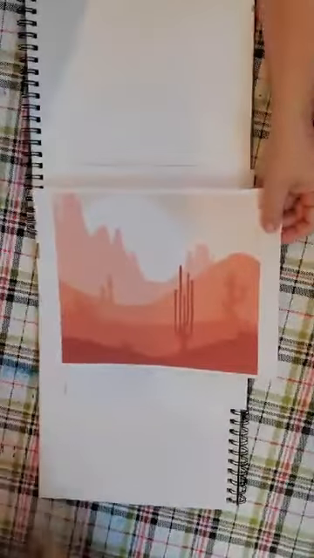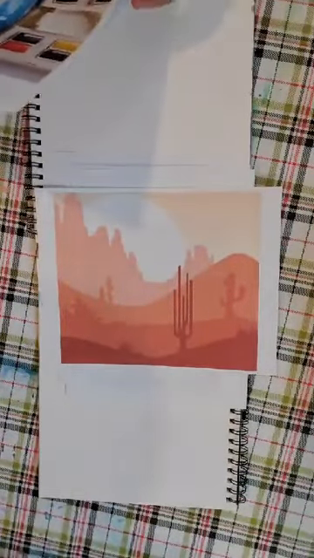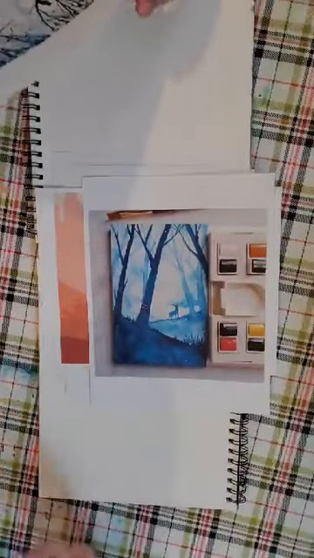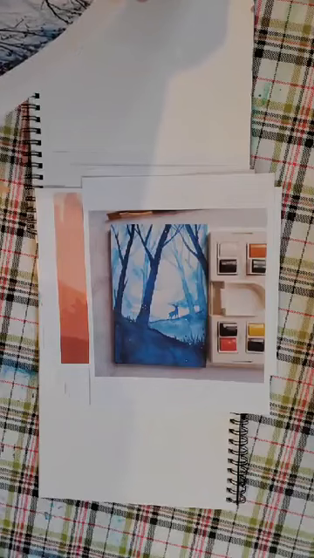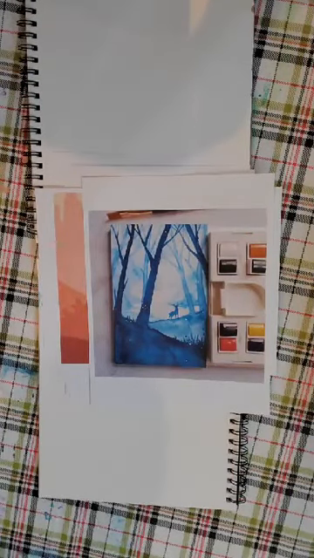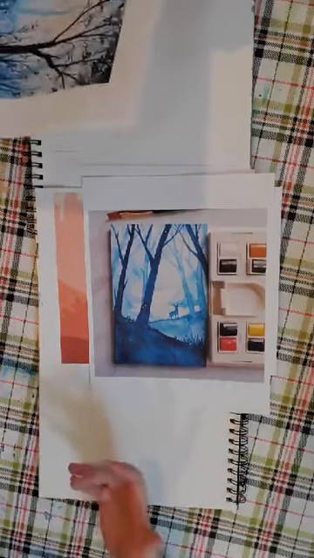For this project, you can choose one or two colors that are similar colors, like an orange and red, or just an orange, or you can do just black and white. We're focusing on tints and shades.